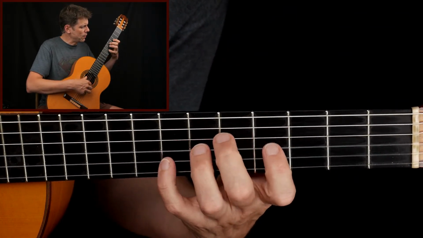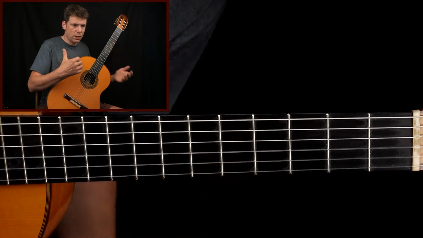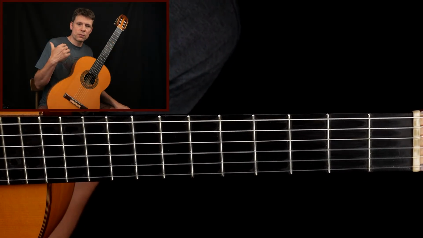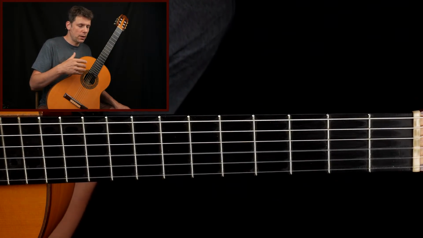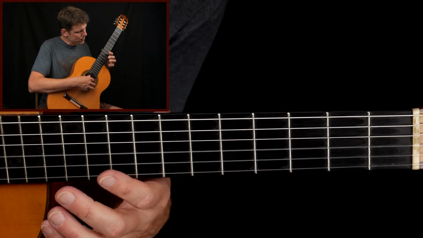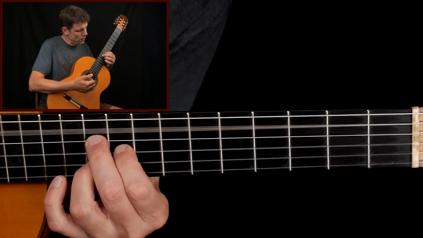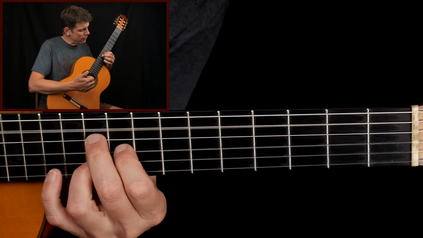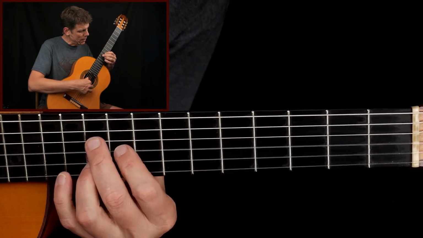Of course, right now I'm playing it arpeggiated. You can do it with strumming. I'll give you some examples there. And then if we move up another position, so now I have A minor here, so I have a couple of options for A minor.